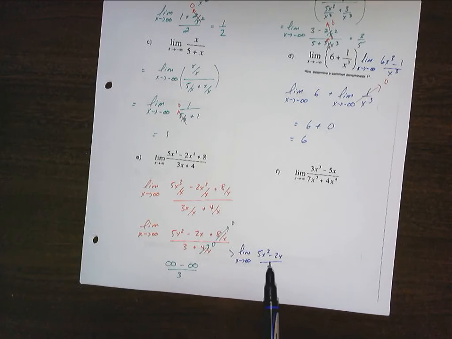Now what's happening here is as x gets bigger and bigger, this is getting bigger and bigger. This is getting bigger and bigger, but this is getting bigger much faster. So the difference between them is growing. Even though eventually it gets divided by 3, it's still growing. So use the assumption, let's try x equals 1. Then it'll be 5 minus 2. So the top is 3. So 3 divided by 3 is 1. That would be the answer.